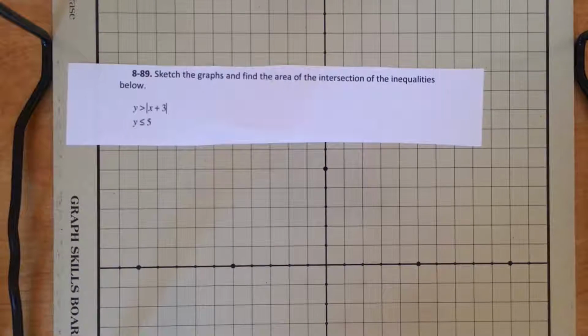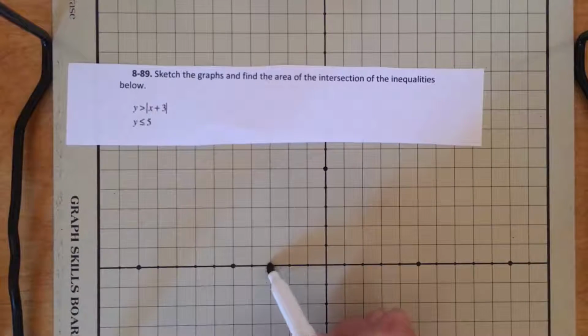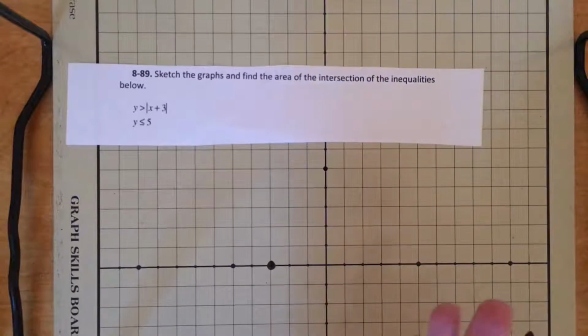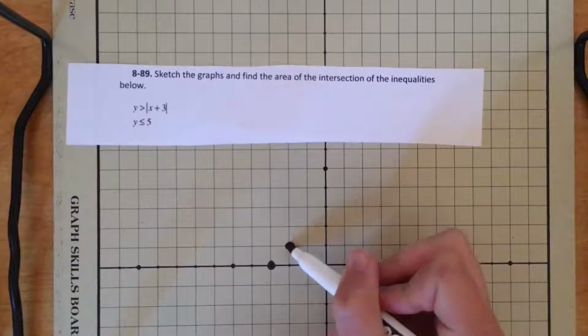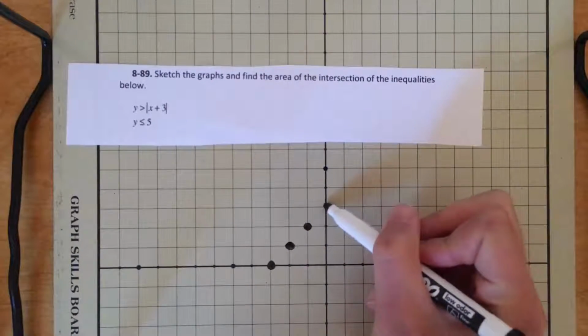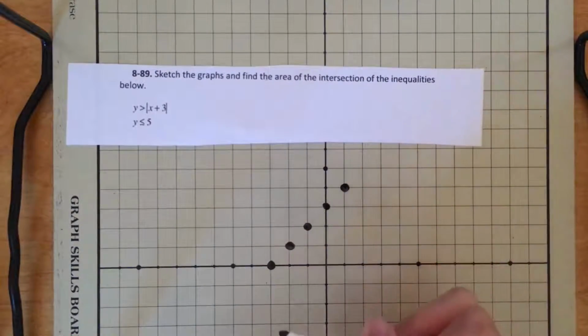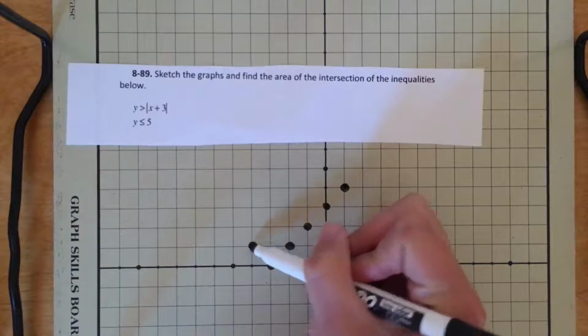The plus 3 inside touching the x means it's been moved over from the origin to the left 3. Remember, it's kind of the opposite of that. So that's going to be the start of our V shape here. And then we're just going to go up 1 over 1, up 1 over 1, up 1 over 1. And then the other direction, up 1 to the left.